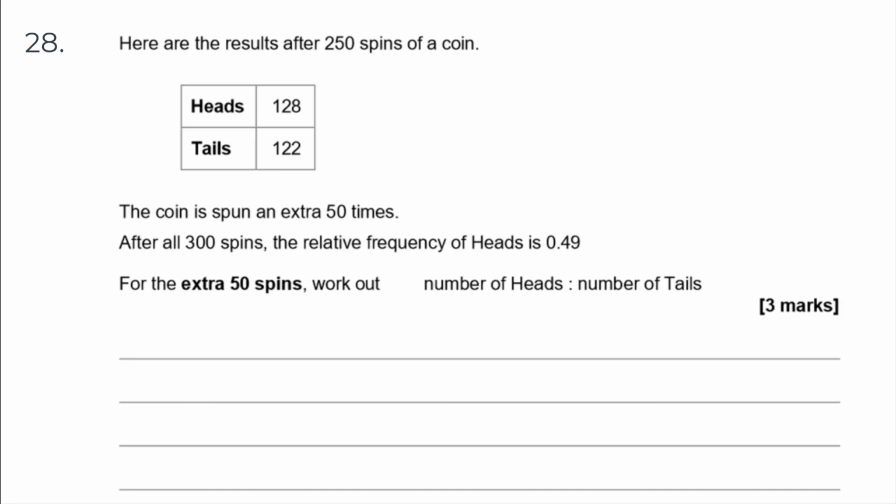So overall, the relative frequency of heads was 0.49. So then the number of heads in total that were achieved is going to be the 300 trials times the relative frequency of success. It's going to be 300 times 0.49. That's basically going to be 3 lots of 49, isn't it? It's going to be 147. So there are 147 heads altogether.